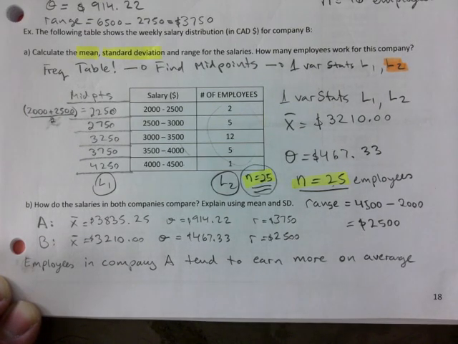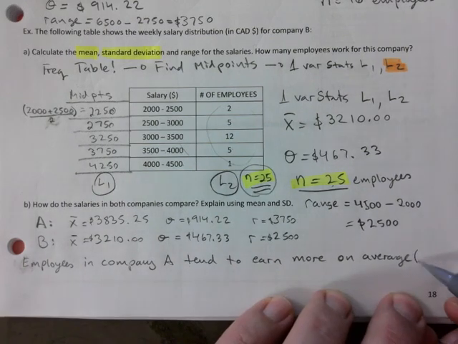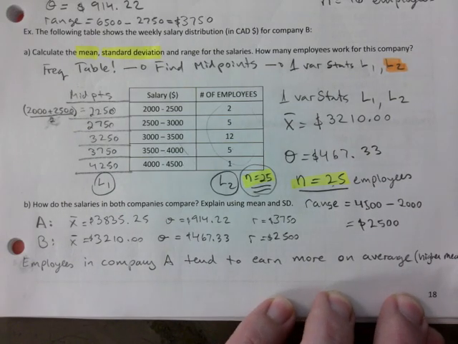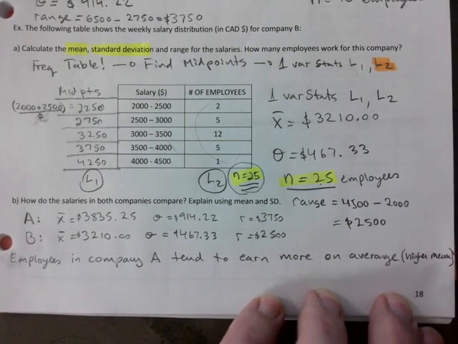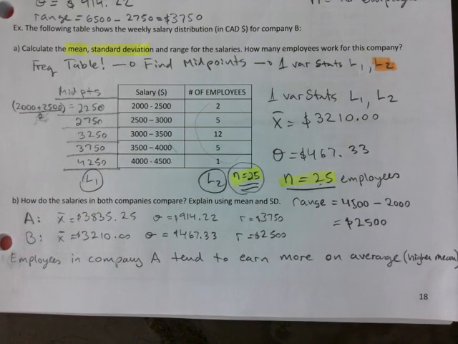Right? And I will say here, higher mean. They have a higher mean. That's what it says there. I know it's hard to read, but it says higher mean at the very end there. So that's one observation you make.